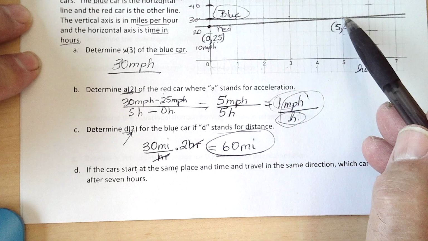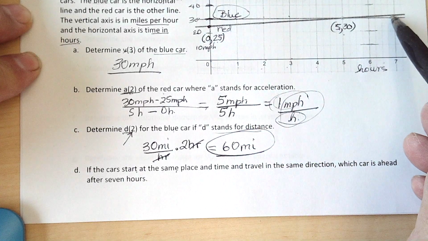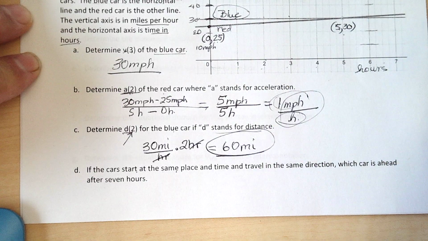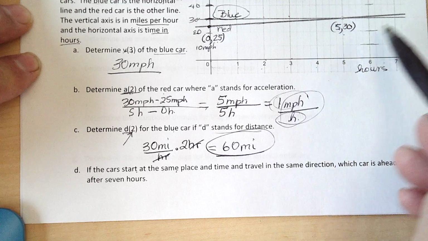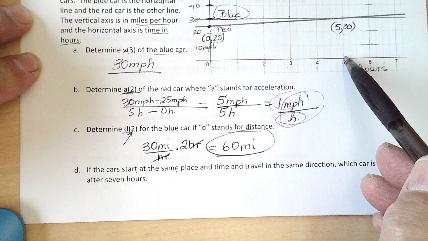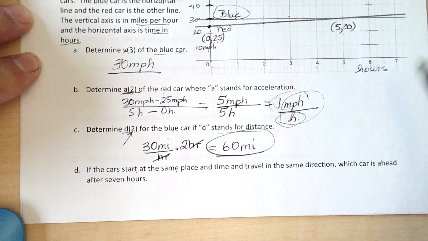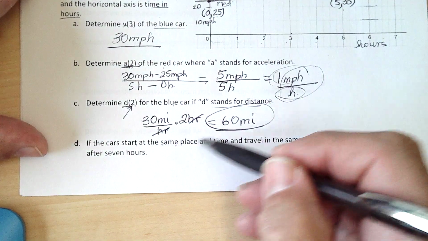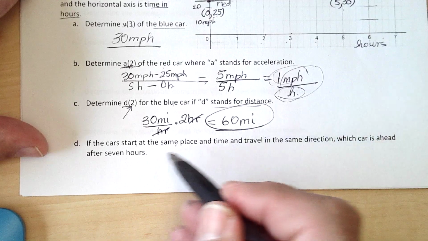And to lose that lead, since the difference in the speeds is pretty much the same, it's going to take the same amount of time for it to catch up. If it took 5 hours of getting behind, it's going to take 5 hours to catch up. So the red car is still behind at 7 hours. It's tied at 10 hours.